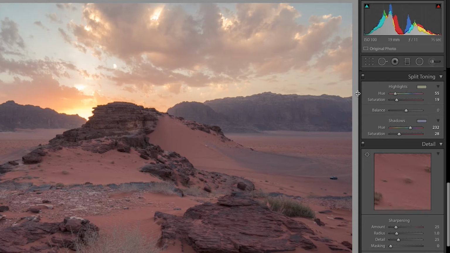The purpose of balance is to find a balance between these highlights and the shadows and find something that looks good to you. By moving it to the right, I'm giving more priority to the highlights, and you can see the oranges and yellows are really coming out in the sky there. In the foreground, that kind of blue is disappearing. If I move it to the left, you can see the sky is losing a lot of the color I added, and a lot more of those blues are coming into the foreground.